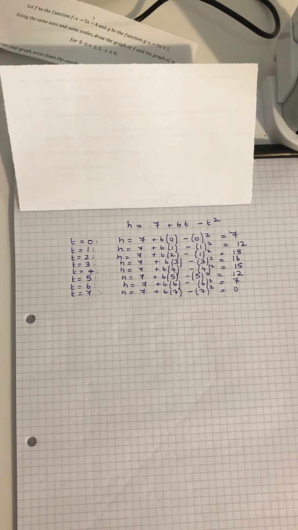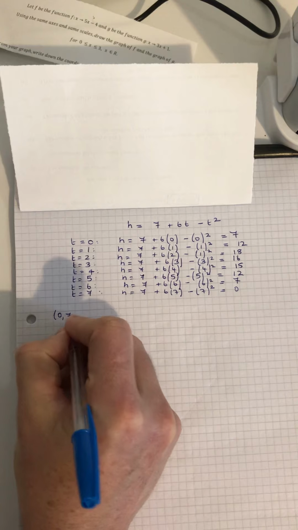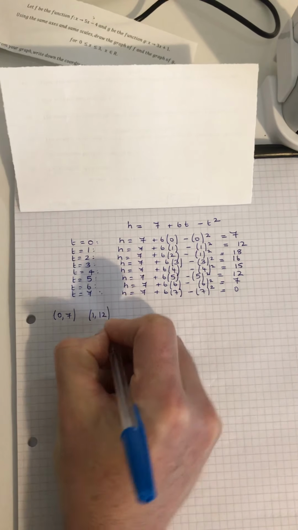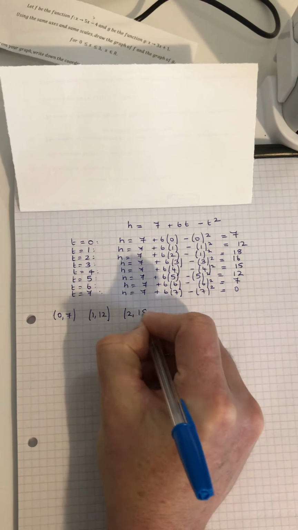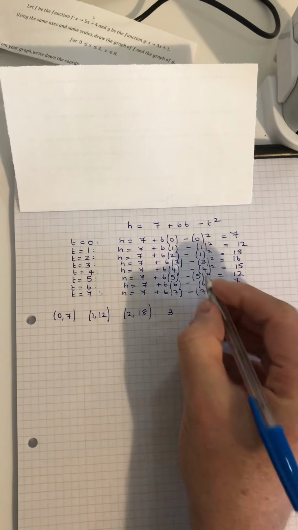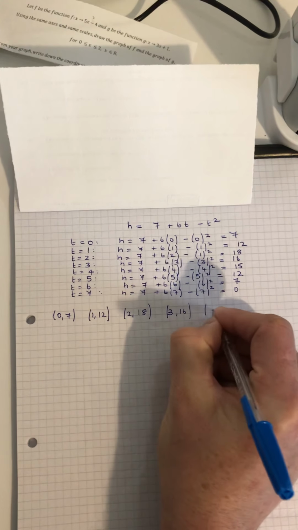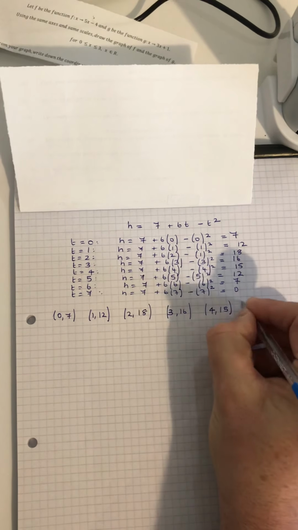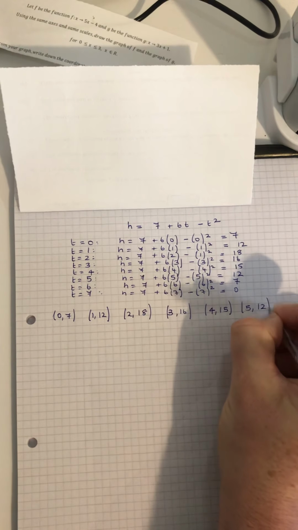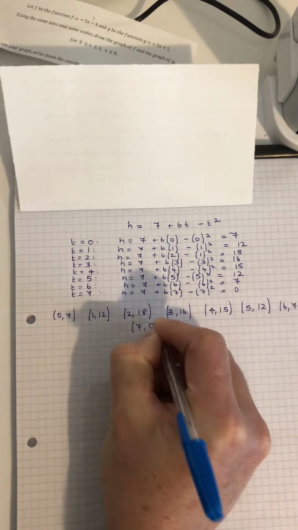So there's your function. So your set of points will be 0, 7; 1, 12; 2, 18; 3, 16; 4, 15; 5, 12; 6, 7; and 7, 0.